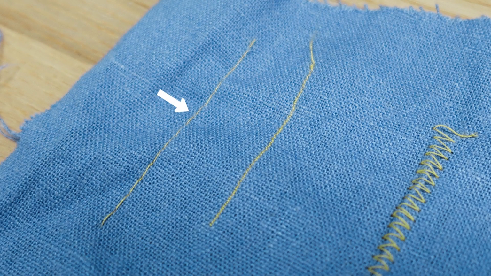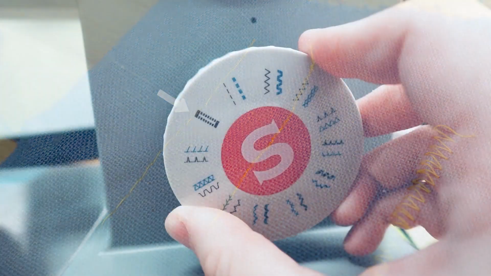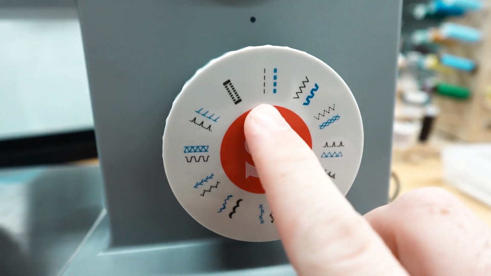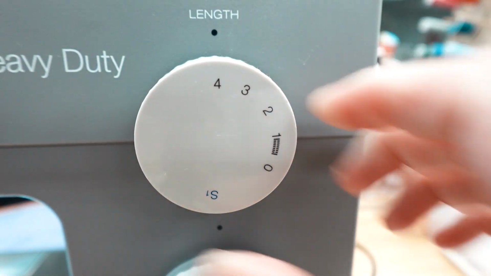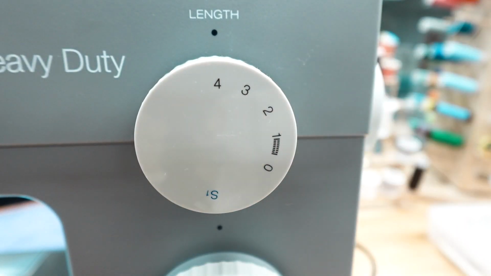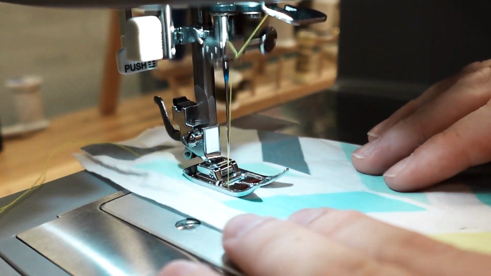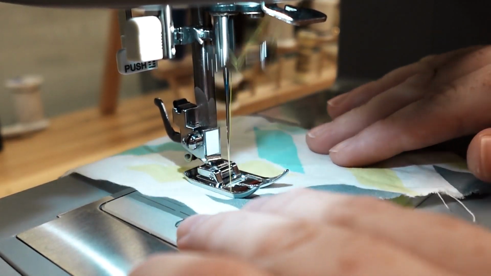Basting stitches are often used to temporarily fix pieces in place. They are essentially just really long straight stitches. To perform a basting stitch, select the straight stitch on the machine. Then increase the stitch length to as long as it will go. Basting stitches are usually sewn without backstitching.